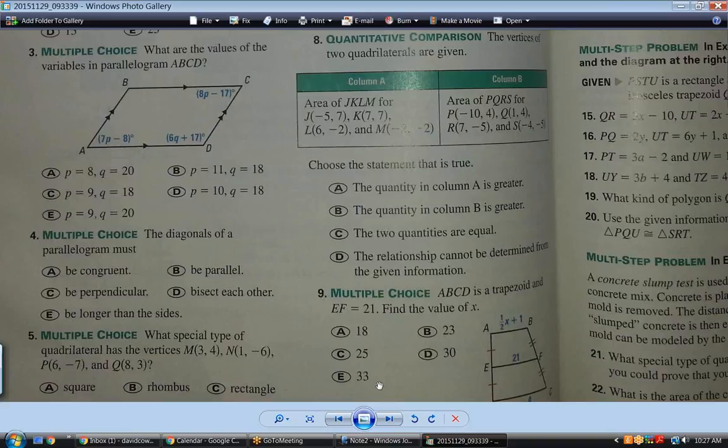Let's talk about the angles involved. What angles are congruent? 7P minus 8 is equal to 8P minus 17. Correct. A is congruent to C. Once you solve, that's going to allow you to solve for P, right? Now, how do I solve for angle D? Just give the general equation.